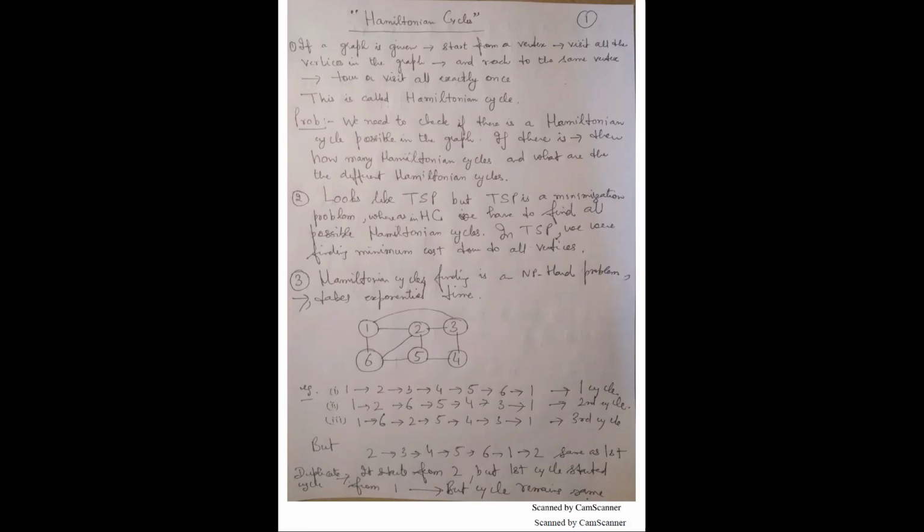So in a graph, you have to write an algorithm with the help of which you can know how many Hamiltonian cycles are possible and what those Hamiltonian cycles are. I have taken this example of 6 vertices. So the first Hamiltonian cycle is going from 1, 2, 3, 4, 5, 6, and coming back to 1. So this is one Hamiltonian cycle.